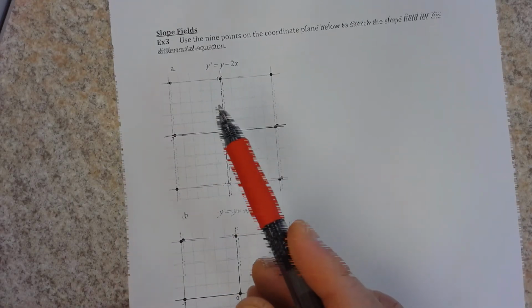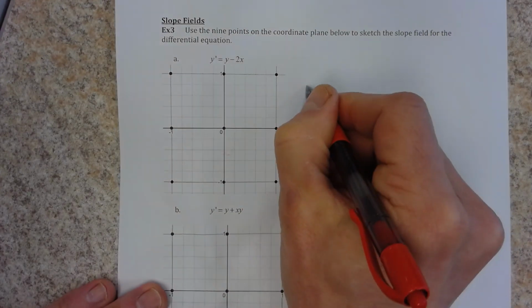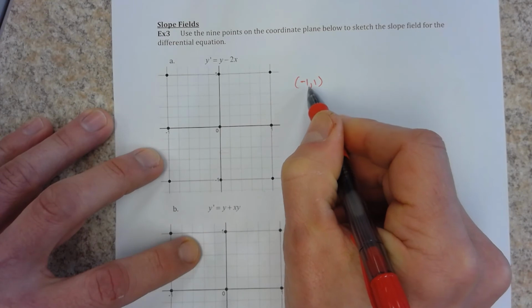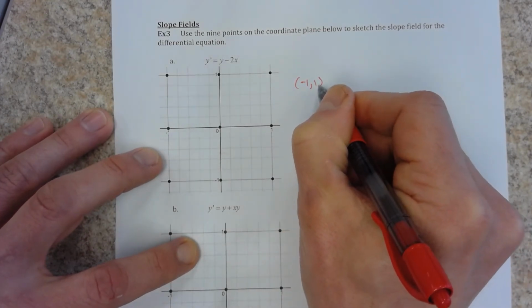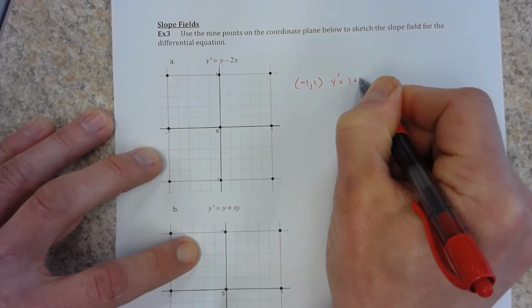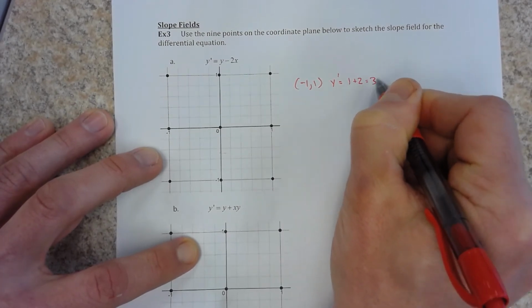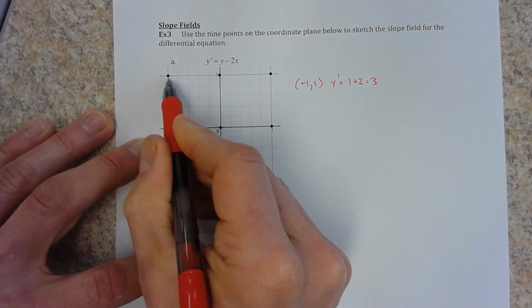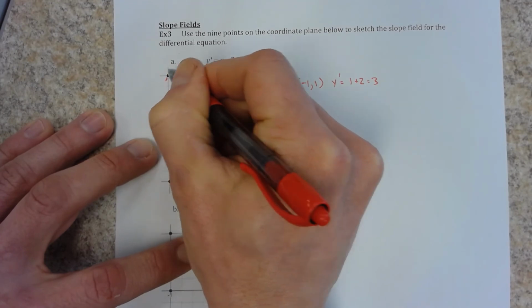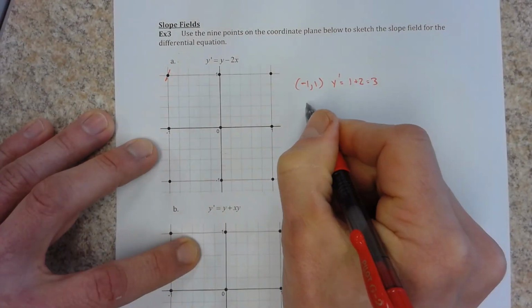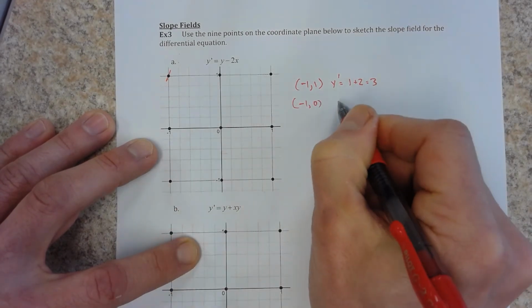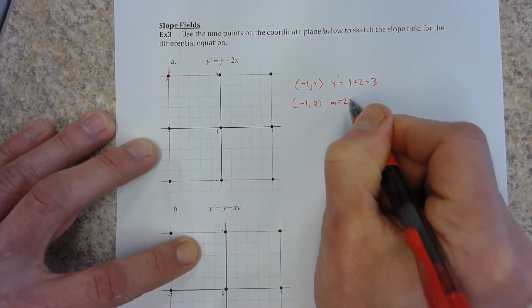So I started with the point in the top left, -1, 1. I plugged -1 in for x, 1 in for y, and I got y prime is equal to 1 plus 2, which is equal to 3. So the slope here at -1, 1 has to be 3, which is pretty steep. So 1, 2, 3. I'm going to say something along those lines. I just continued down, -1, 0, and I get a slope of 2 once you plug it in.